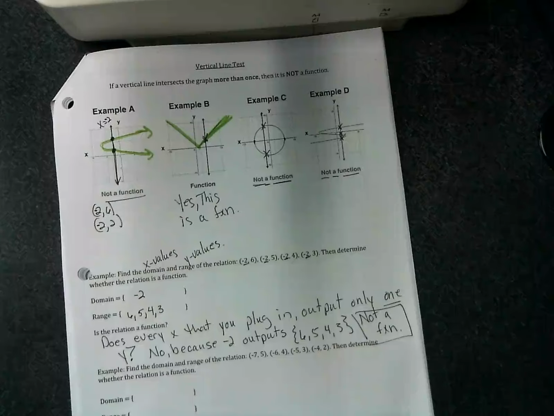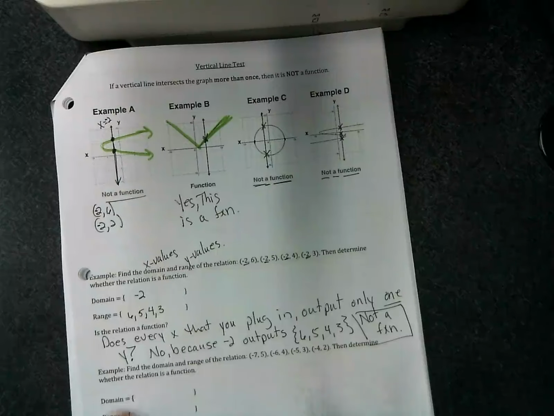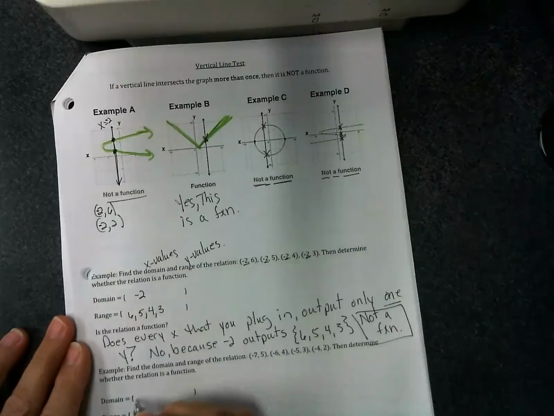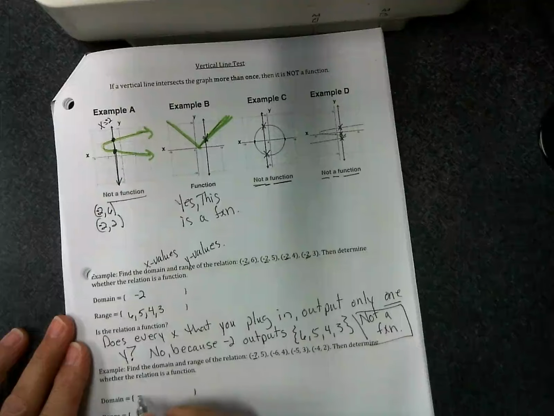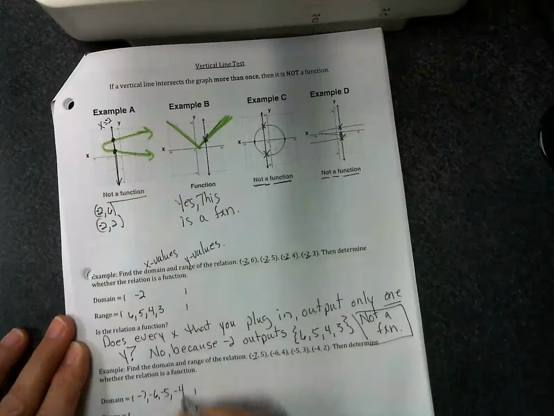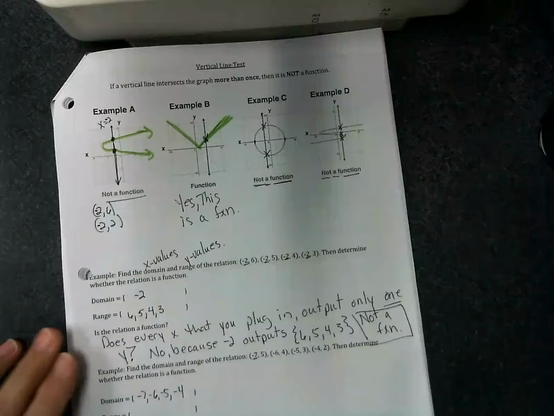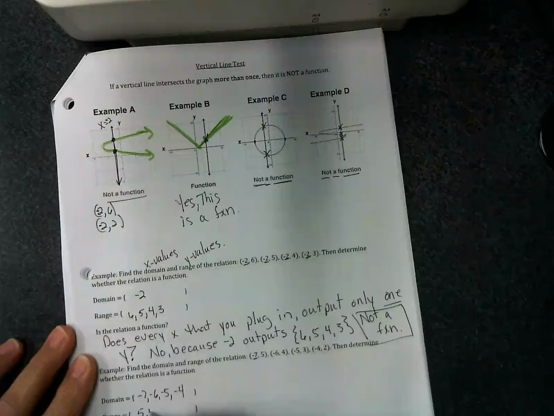Is that clear? Okay, good. All right, so now we're going to do the same thing here. So the domain is the x values, right? So we get -7, -6, -5, and -4. What's the range? 5, 4, 3, 2.